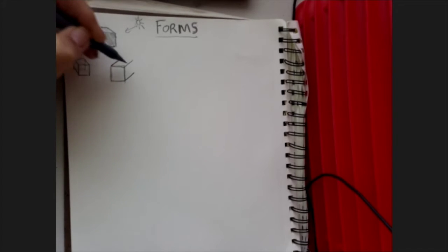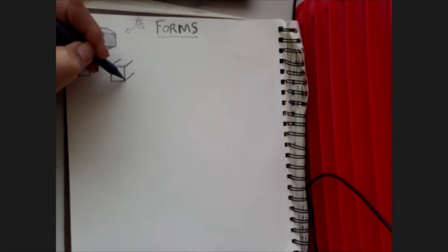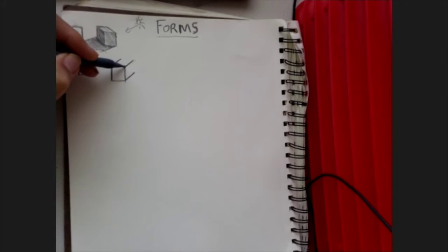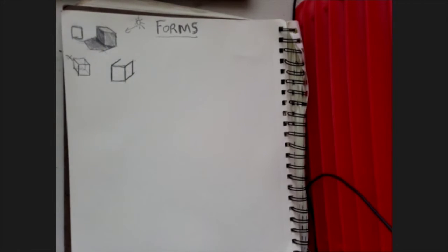So you should have these three lines. They're going in the same direction. Now we need to draw the back. I'm going to start with the right side first. This is vertical. This is vertical. So this has to be vertical also. Okay, these three are parallel. Now we do the top.